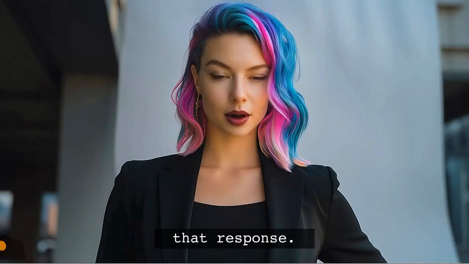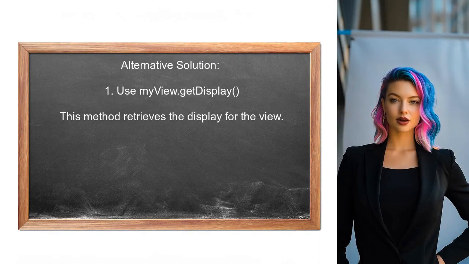That's all for that response. Let's see what someone else had to say. An alternative solution provided by a user is to use the method myView.getDisplay. This method allows you to retrieve the display associated with the view.